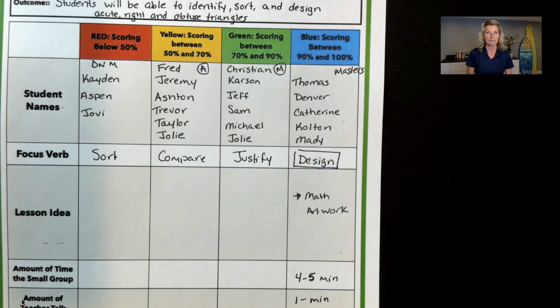Can they explain it? Hey, can you guys tell me what an obtuse triangle looks like? Can you show me what a right triangle looks like? Okay, we're going to be using the rulers. We're going to be making artwork. And then I'm going to let them ask me questions to go along with it.